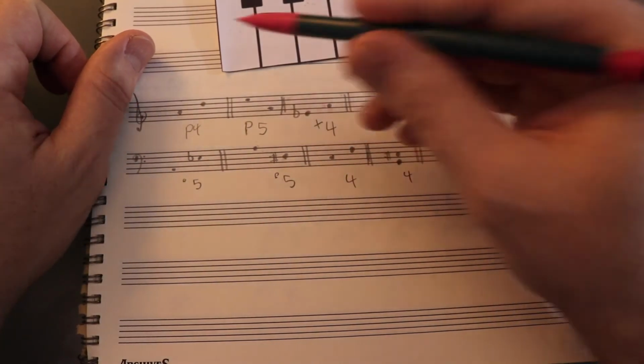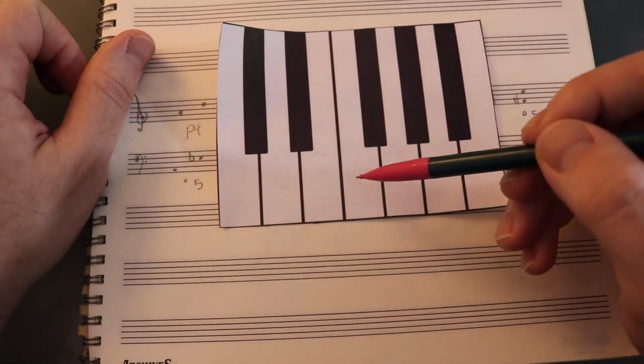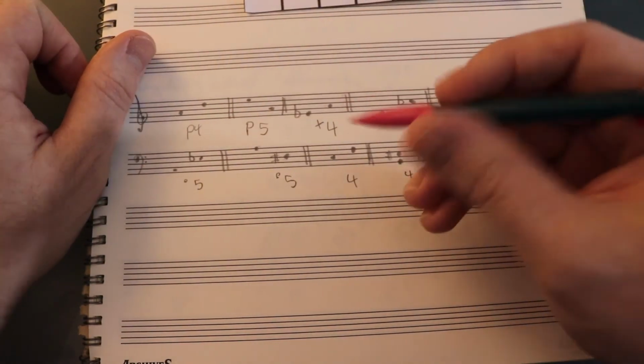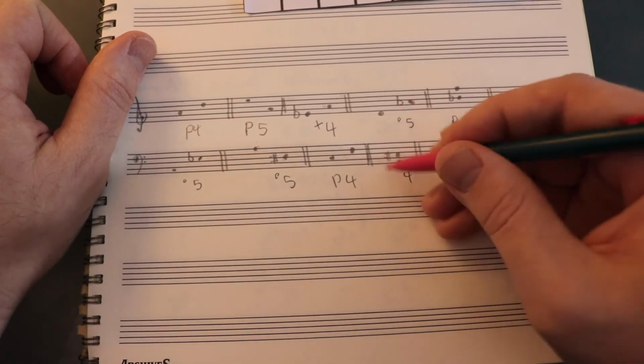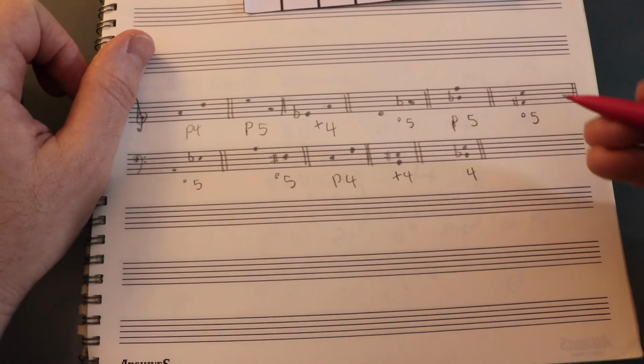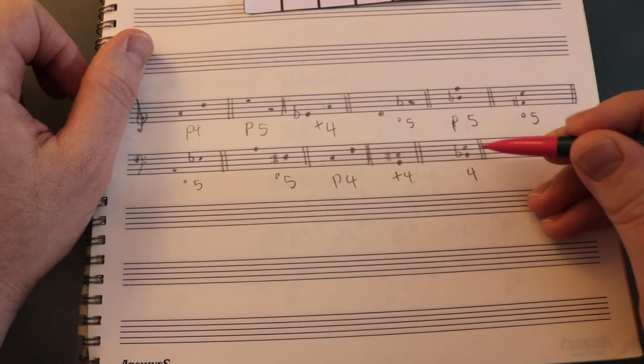We have C to an F. Here's our keyboard. C to F, that's a perfect fourth. We have a G to a C sharp. That is an augmented fourth. And we have B flat to E. That's another augmented fourth.